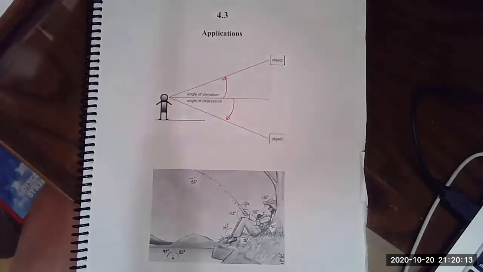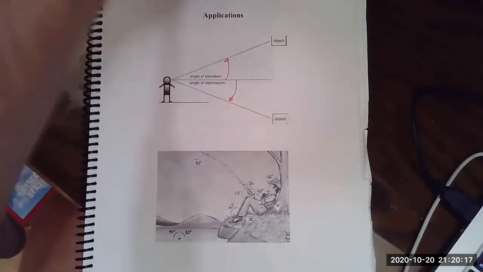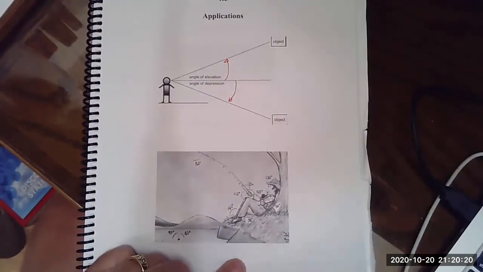Don't worry about this next picture. It's kind of a goofy one, but it shows a bunch of angles. There's no word problem to this. It's just a goofy one.